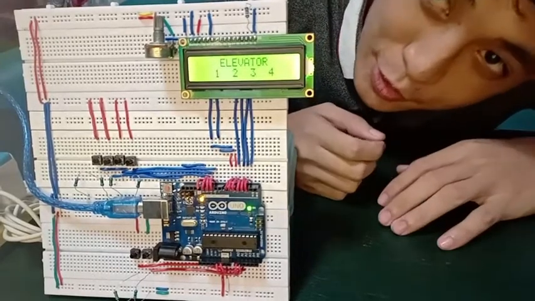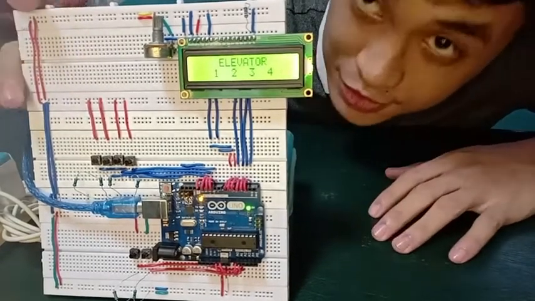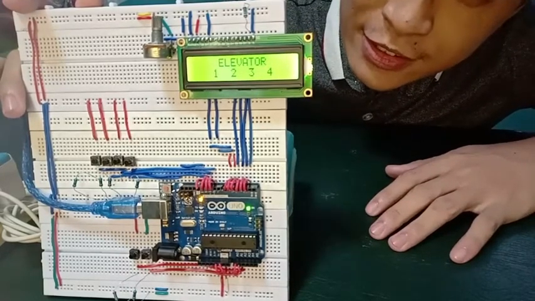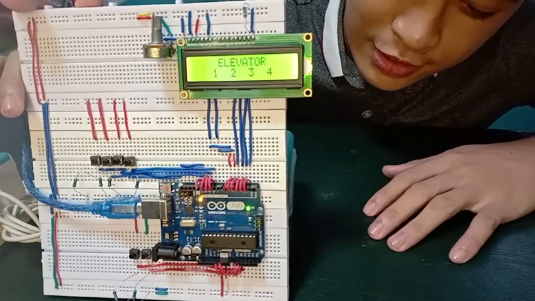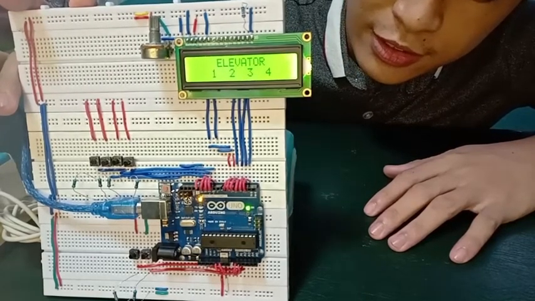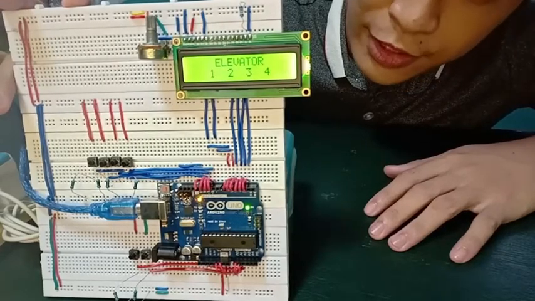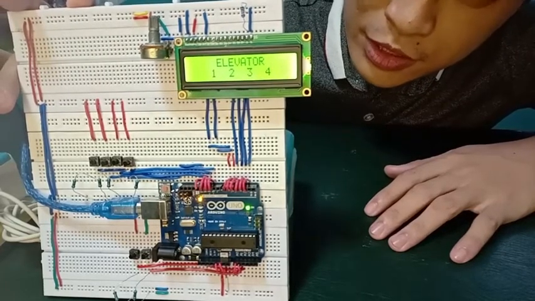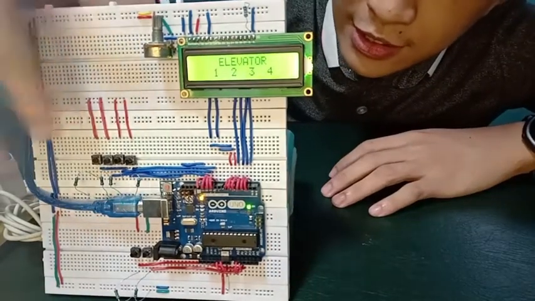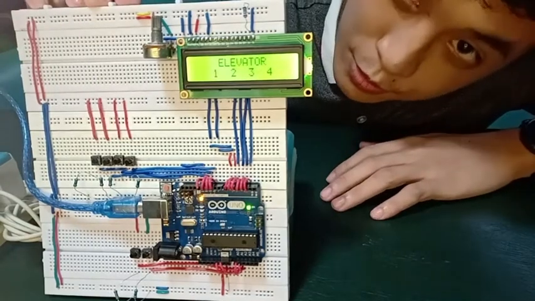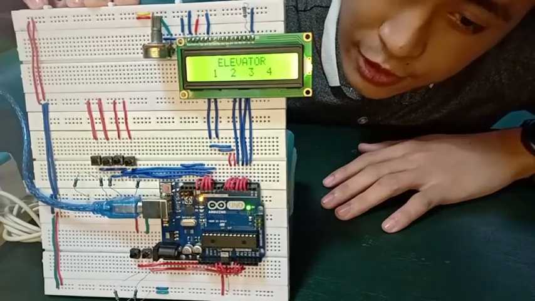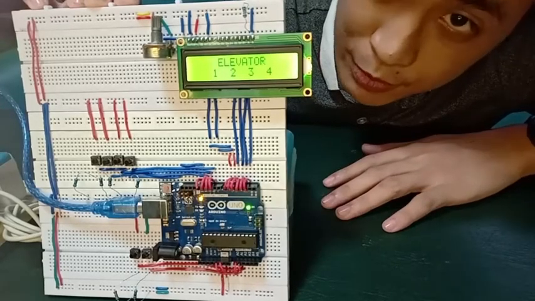Good day. Today we will be doing the actual implementation of Plate 1, which is the elevator design. The objective for this plate is that you are able to make a simulation of an elevator wherein you will be using the Arduino, an LCD display, and a set of buttons. First, I will introduce the components for this actual implementation.